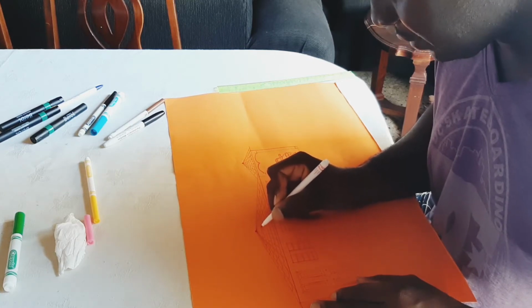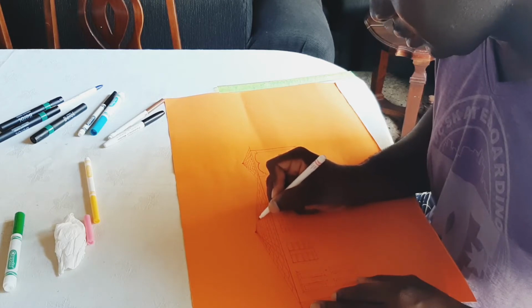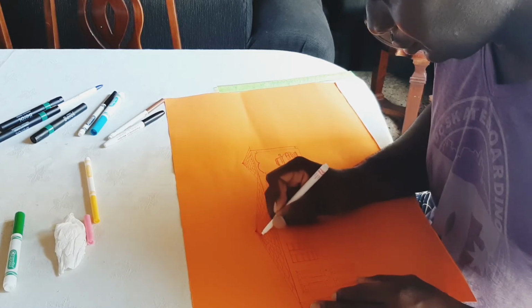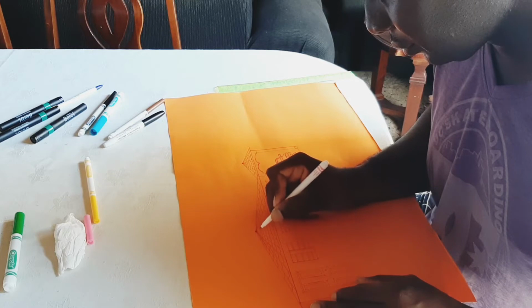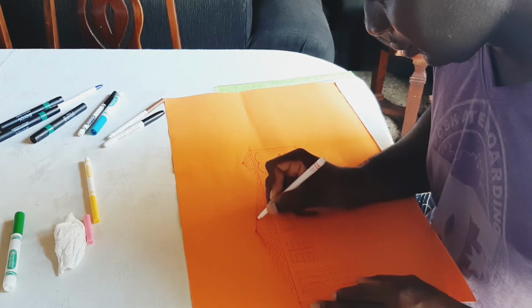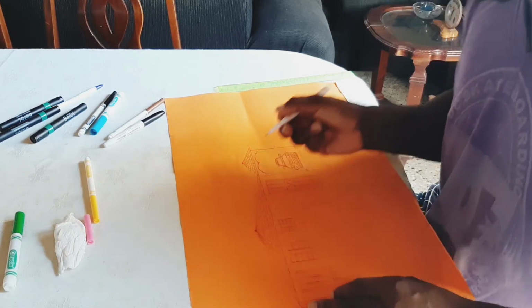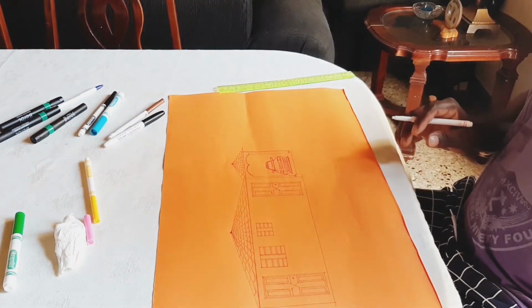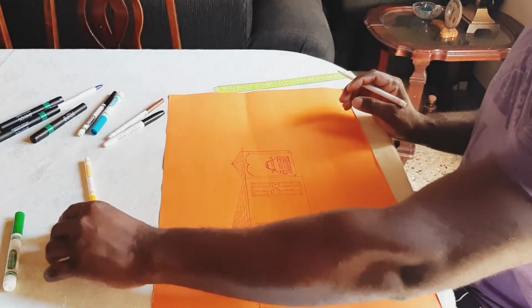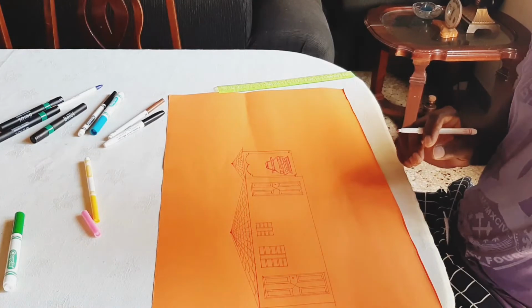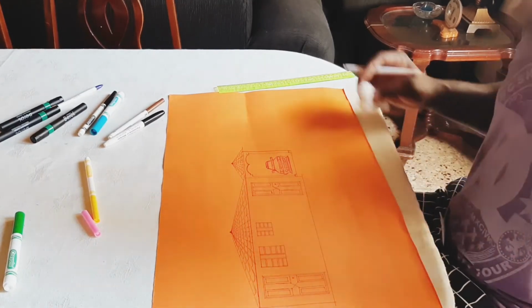Alright, so here we have the design for the roofing. So we can move on to the next step.